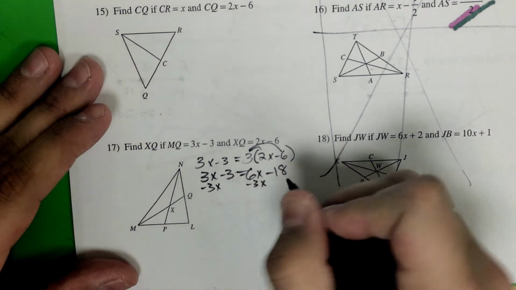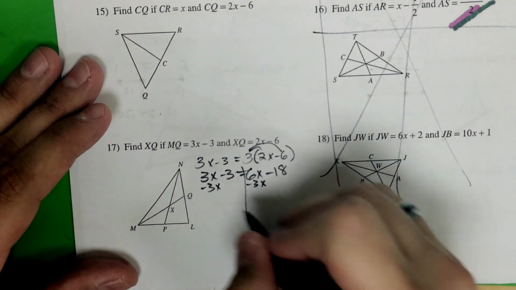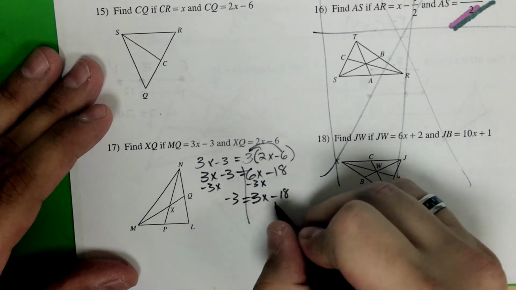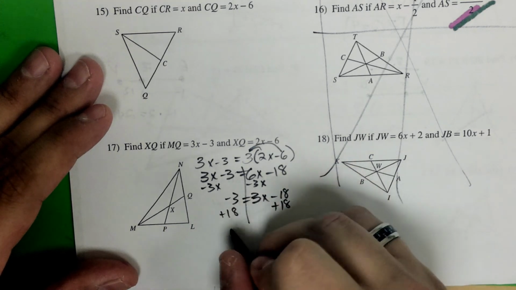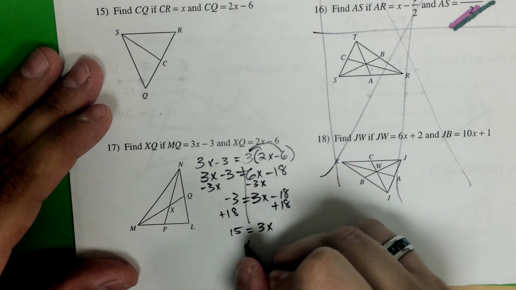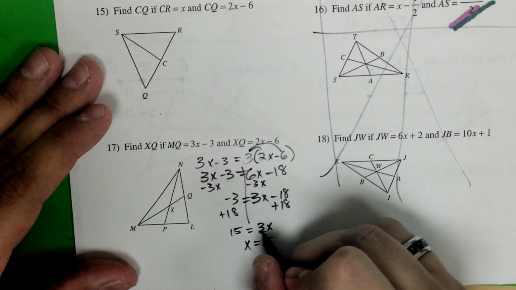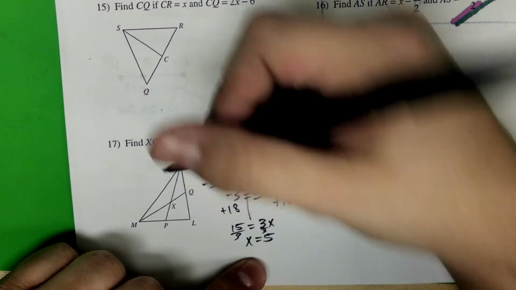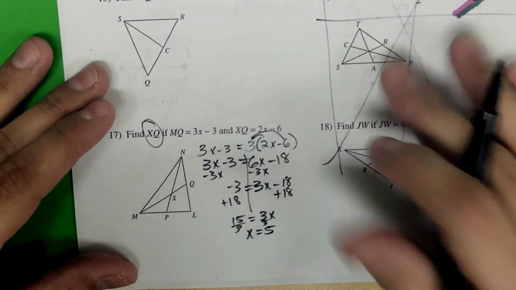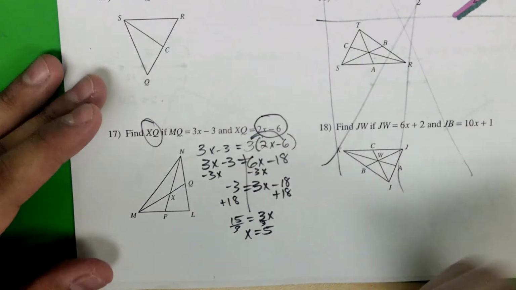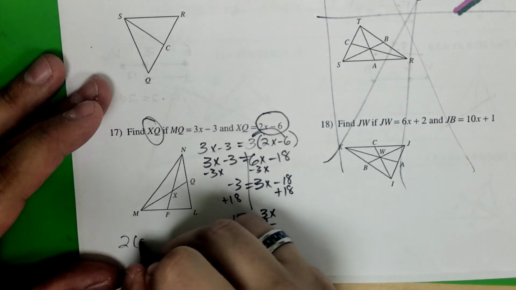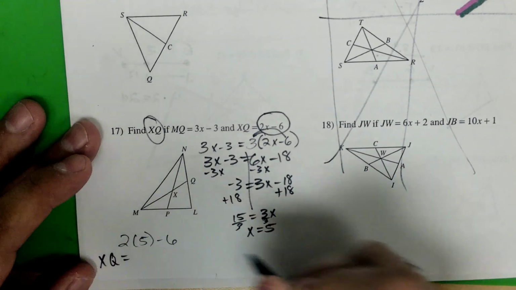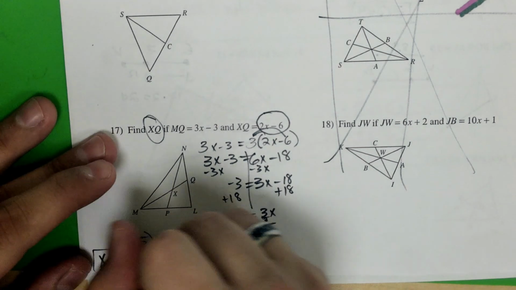All right, so I'm going to subtract 3x from both sides. So I get negative 3 equals 3x minus 18. I'm going to add 18 to both sides, and I'm going to get 15 equals 3x. So x is going to equal 5, once we divide by 3, of course. All right? So x equals 5. But that's not the answer, because it wants us to find XQ. So we're going to take our original XQ, and we're going to plug our 5 back in. So 2 times 5 minus 6. And I'll let you do that to get your answer for XQ. Okay, and then that will be your answer, whatever you get down there.